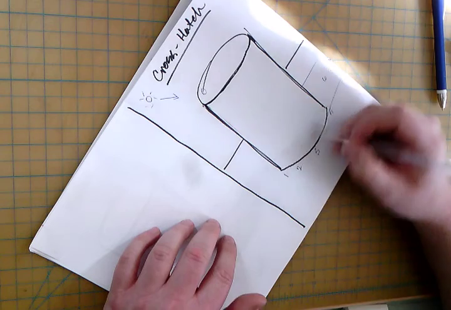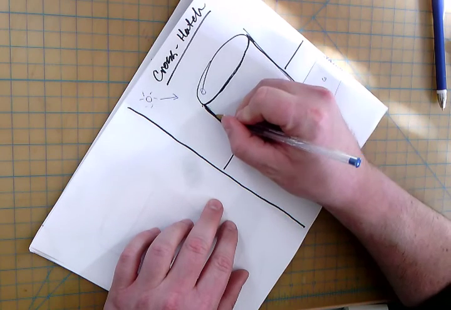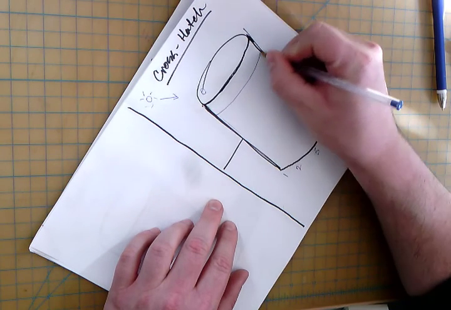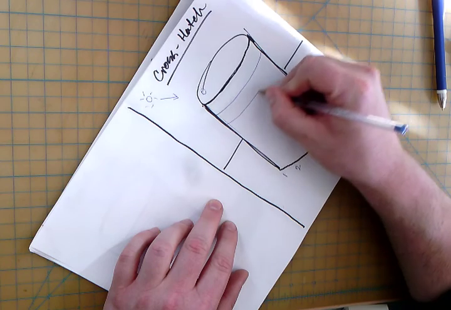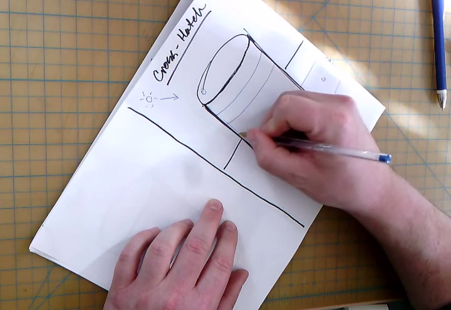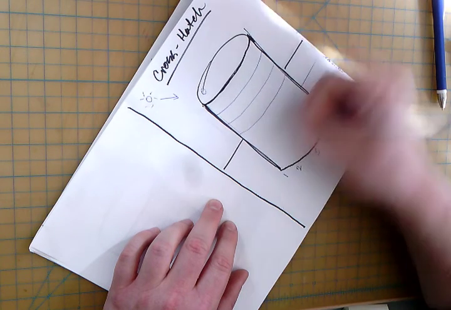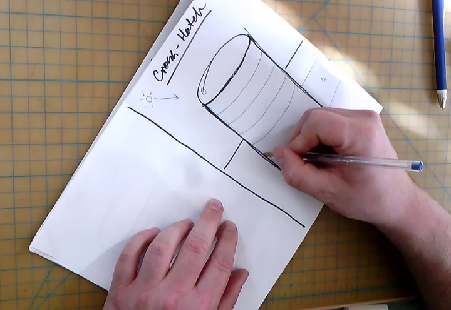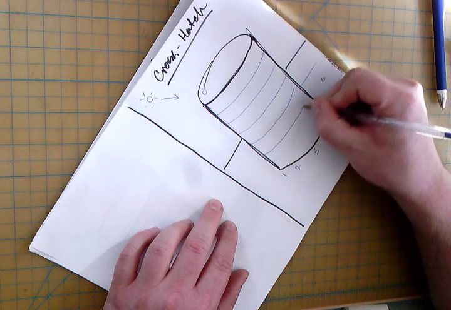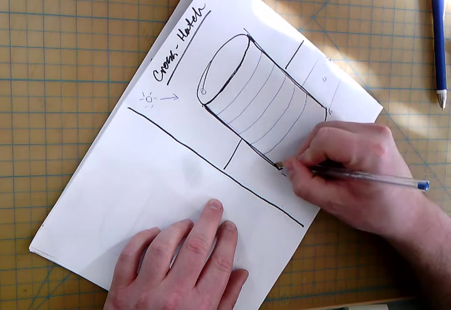So first step, going over to 1, is we're going to draw in these curved lines. Again, just matching exactly what you have up at the top. Trying to get that curve to match. And this is a few more lines than I usually do, but it's okay.